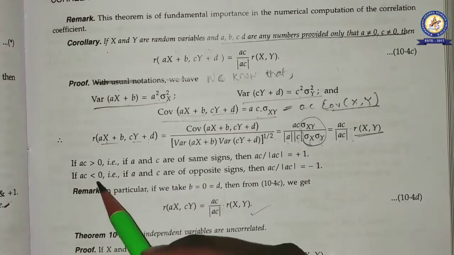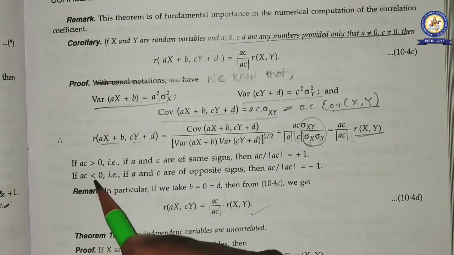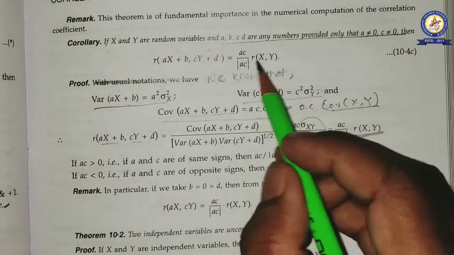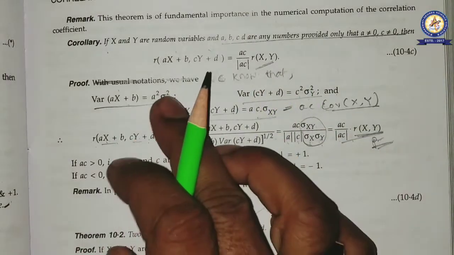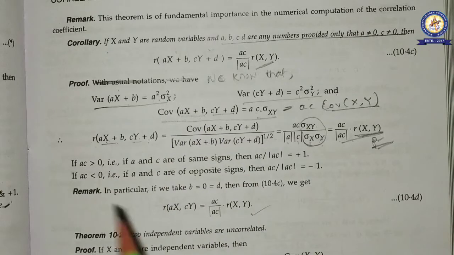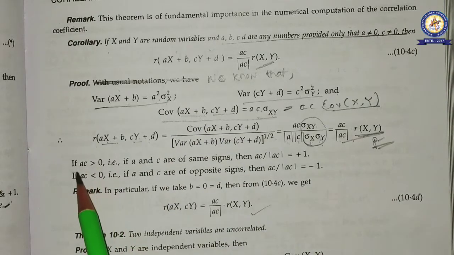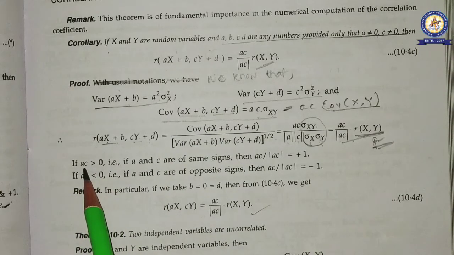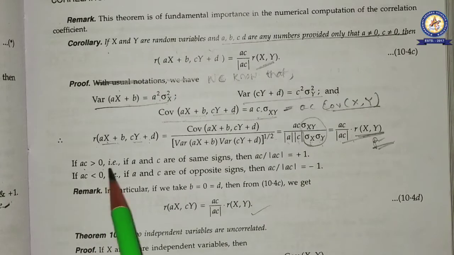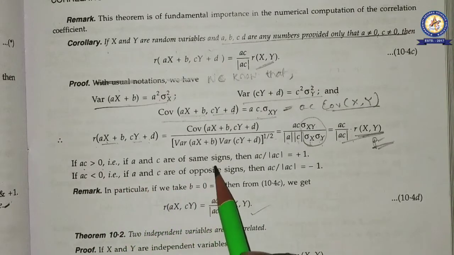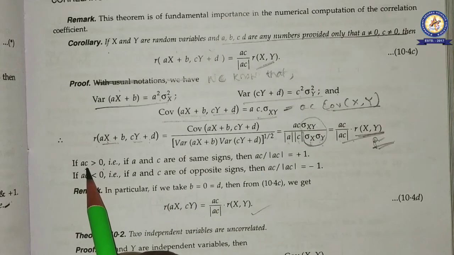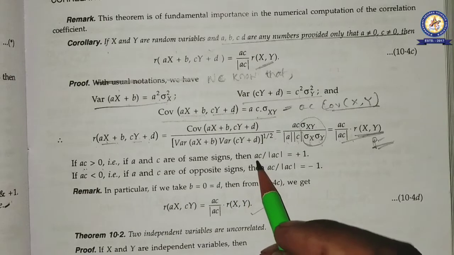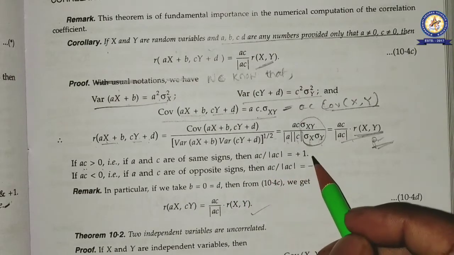Here two conditions have been written, that this is proved. Okay, we intend to prove this one, so here we proved, and this corollary has many applications. So here two conditions you can see: if AC is greater than 0, if A and C are the same sign, that means A is minus and C is minus, same sign, then AC by A modulus will be plus 1.